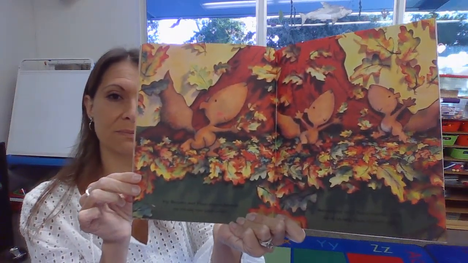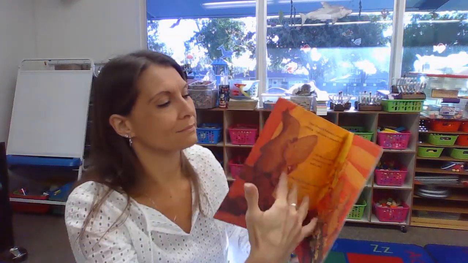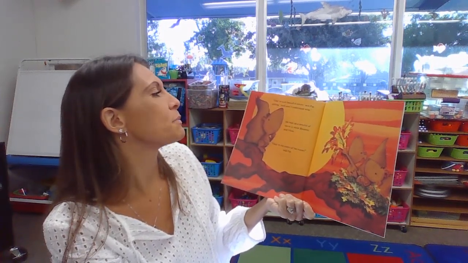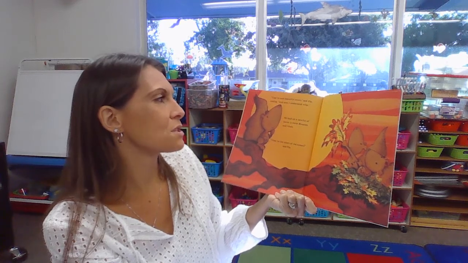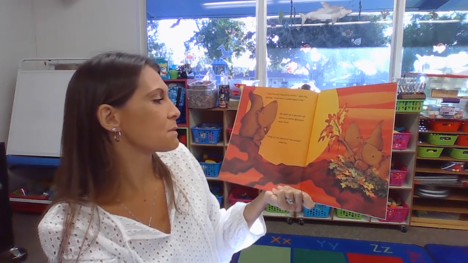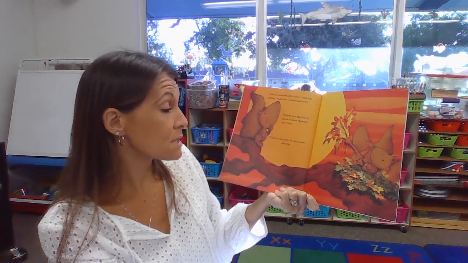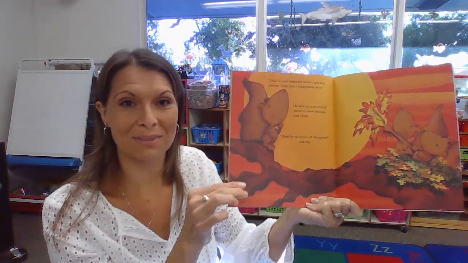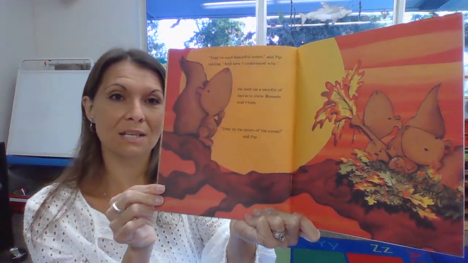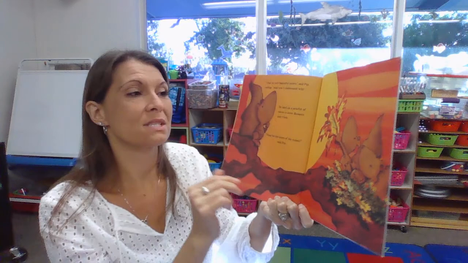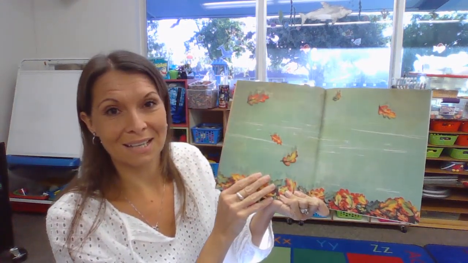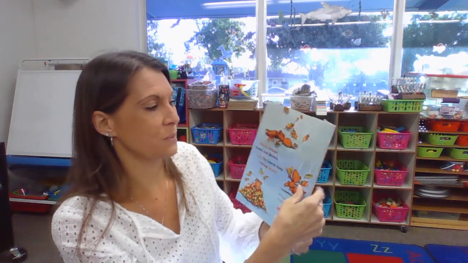Beautiful oak leaves. They're such beautiful colors, said Pip, smiling, and now I understand why. He held up a pawful of leaves to show Blossom and Mom. They're the colors of the sunset, said Pip. They kind of are. If you've ever watched the sunset, you'll see lots of orange and yellow, sometimes red. And that's the end of our story.